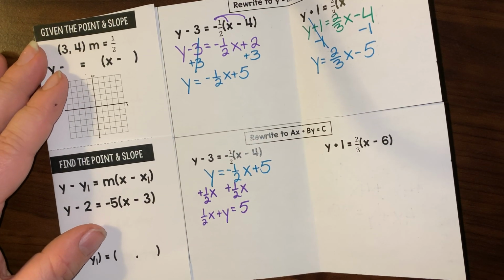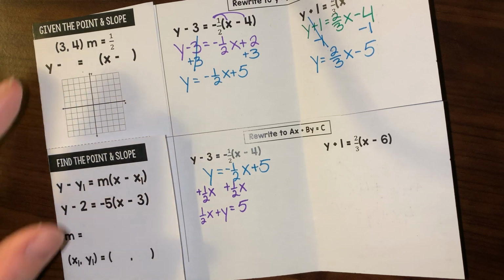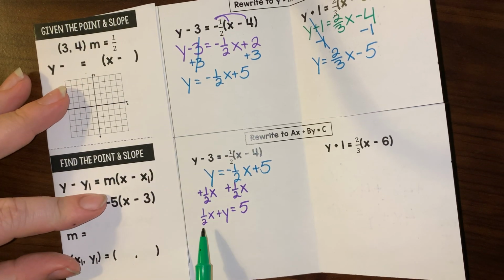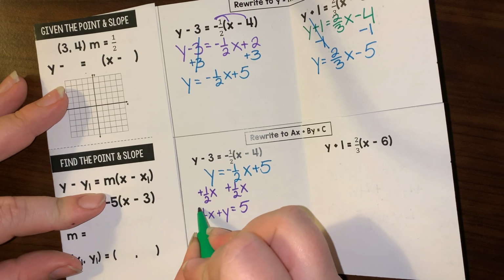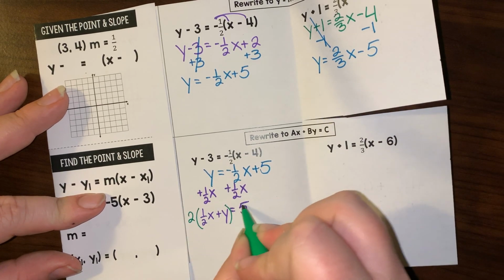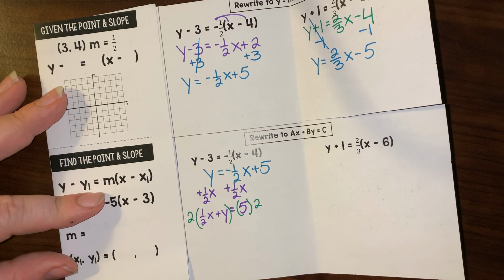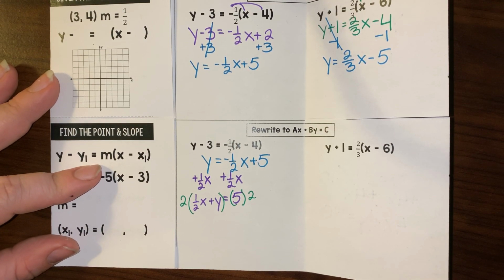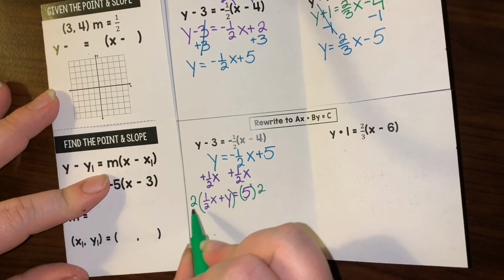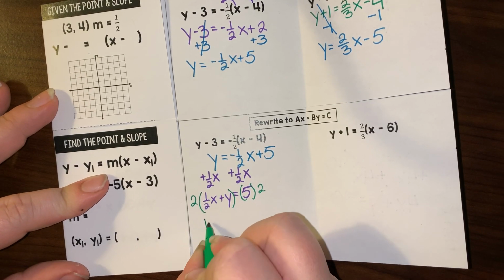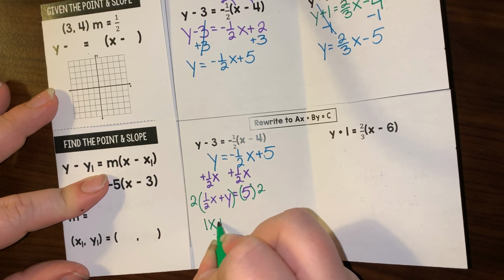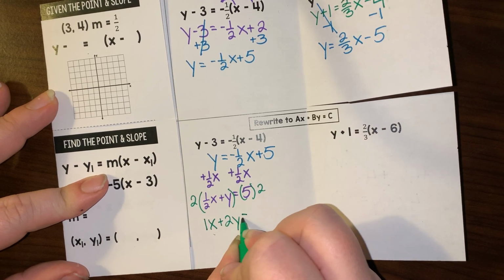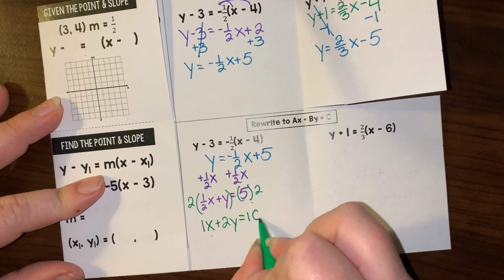Now this is great, and I have x and y on the same side of my equation, but my value for a is not an integer. So what I can actually do is multiply this whole side by 2 and the other side of my equation by 2, and that will give me a positive integer for letter a. One thing you can always do is multiply it by the denominator, and that will give you an integer. So when I do that, 2 times 1/2 is 1x, 2 times 1y is 2y, and this is all equal to 5 times 2, which is 10.